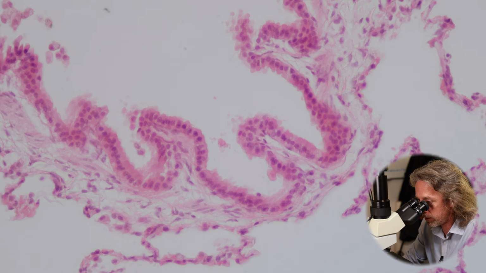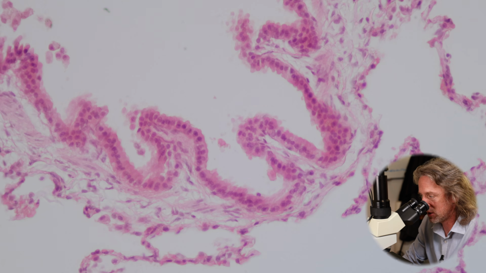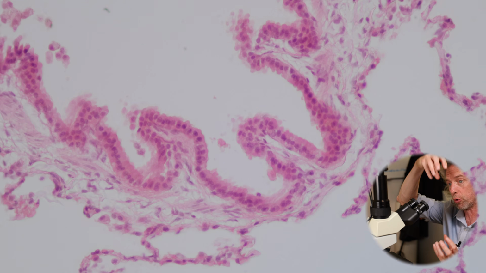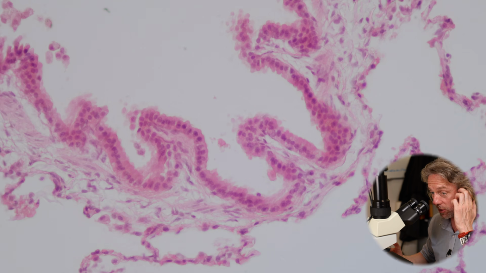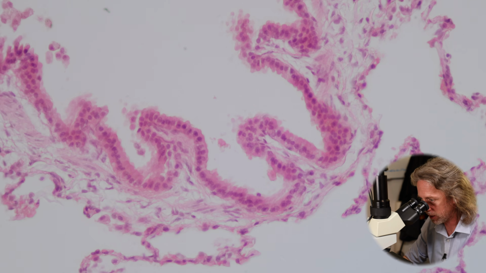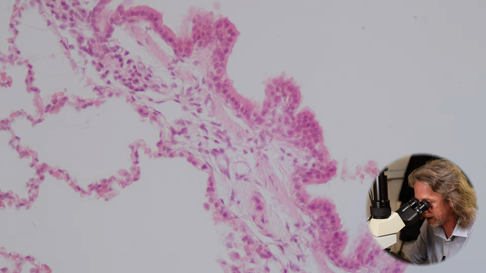As the air conducting tubes get smaller and smaller, as the bronchi get smaller and smaller, and we get down to bronchioles, that changes to a simple columnar epithelium. So it doesn't look pseudostratified anymore. We've still got those tall cells, and they're probably still ciliated. And then as the tubes get smaller again, we see a simple cuboidal epithelium. The cells become cuboidal. They are as wide as they are high.